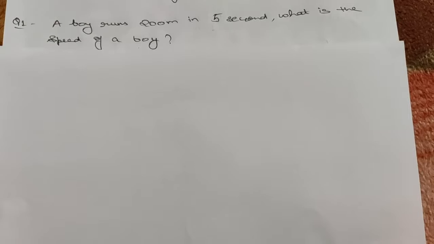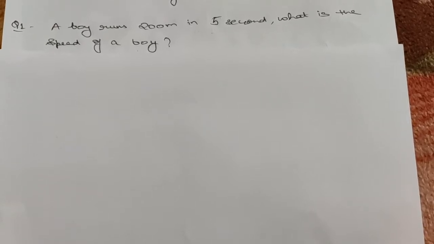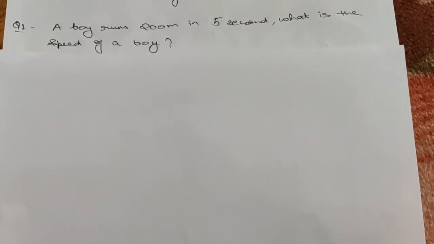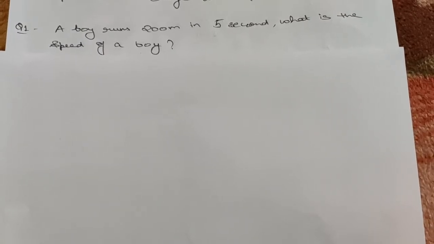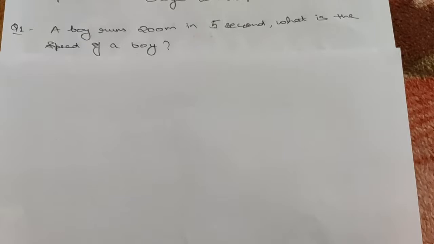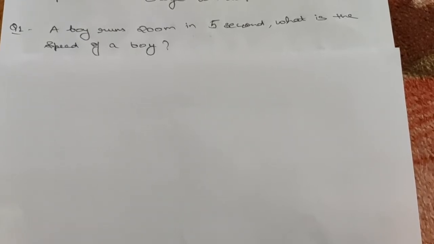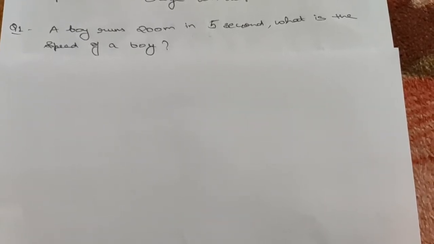So in the previous video we have discussed everything related to speed, the formula of the average speed, the unit of the speed. The formula of speed was distance covered divided by the time taken. The unit of speed was meter per second or kilometer per hour. We have also discussed some important conversions, and I had said that in the next video we will be doing some questions. So are you ready, students?